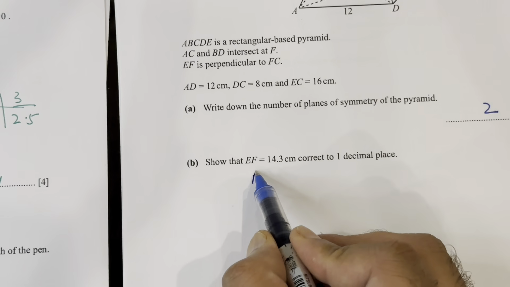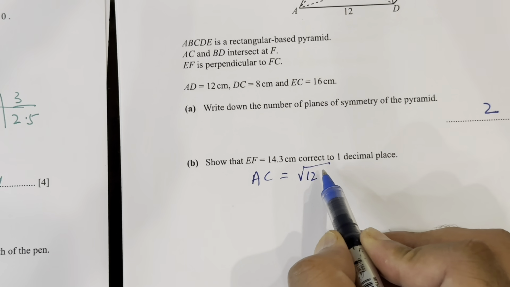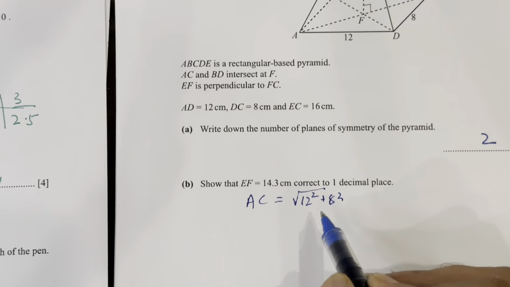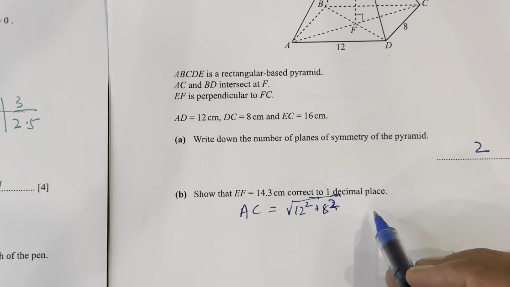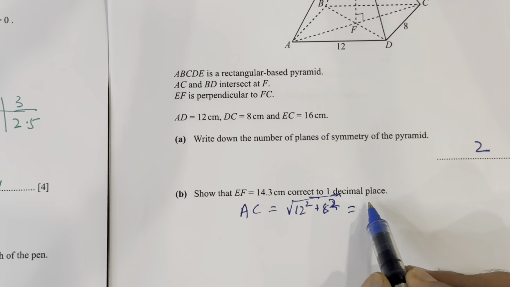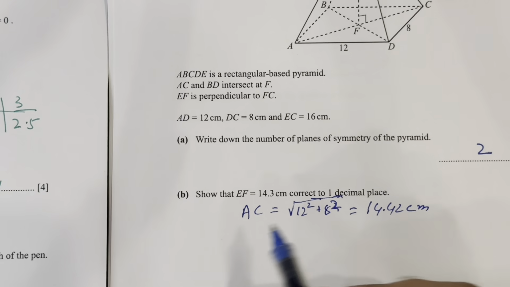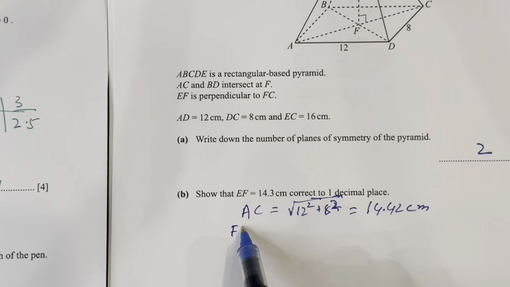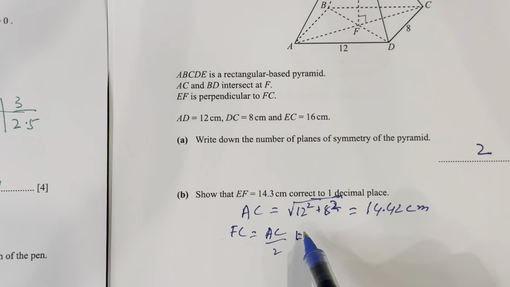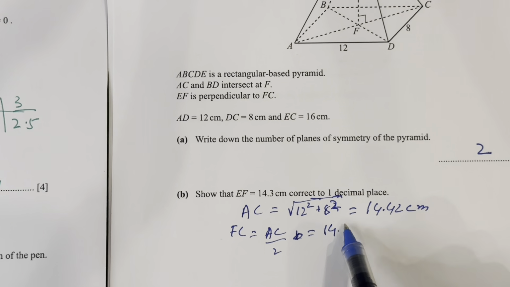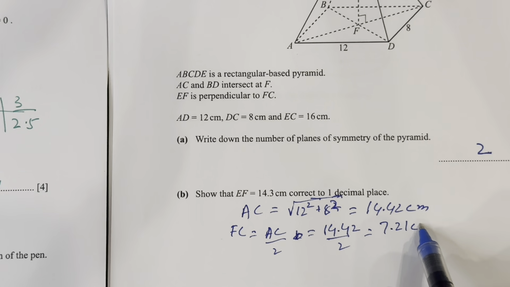So this is how we're gonna solve. First we calculate AC. AC is equal to square root of 12 square plus 8 square. Because it's a right angle triangle, you can use Pythagoras theorem. So applying Pythagoras theorem, it would be 14.42 centimeter. Now FC, we have said that it would be half of AC. So 14.42 divided by 2, our answer would be 7.21 centimeter.